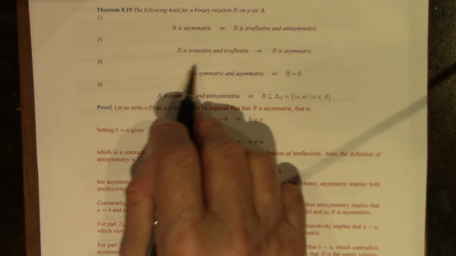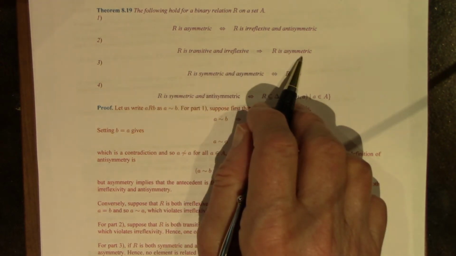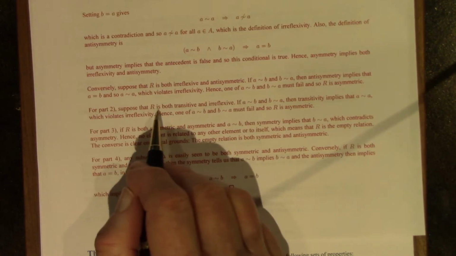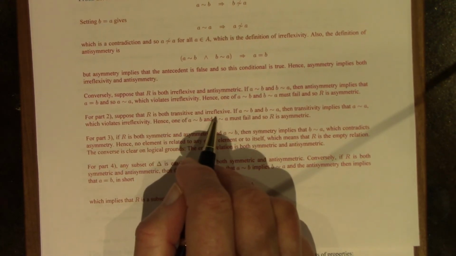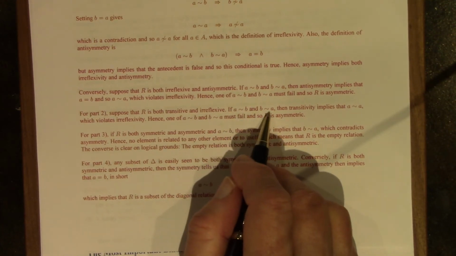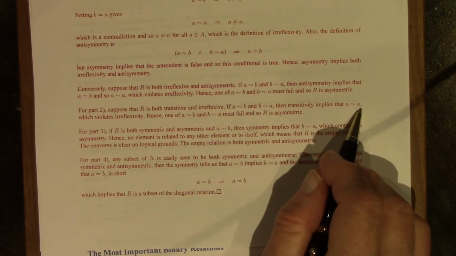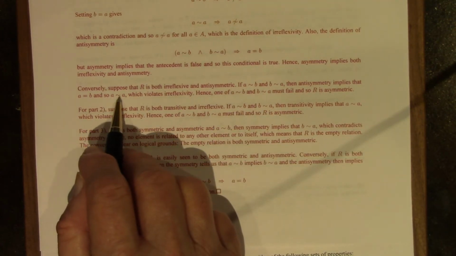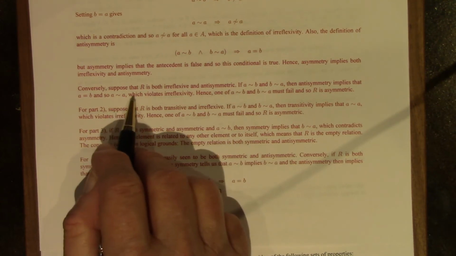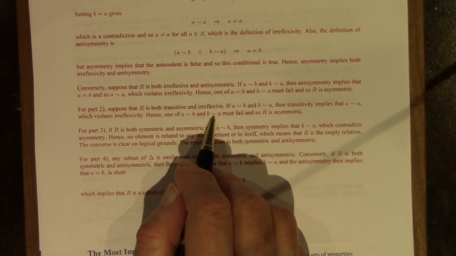For part 2, this is just a conditional. Transitive, irreflexive implies asymmetric. So we assume that R is both transitive and irreflexive. Again, if A is related to B and B is related to A, we're hoping for a contradiction. But transitivity implies then that A is related to A. So we're back in the same situation we were in the previous proof. That violates irreflexivity. One of these must always fail, so R is asymmetric.